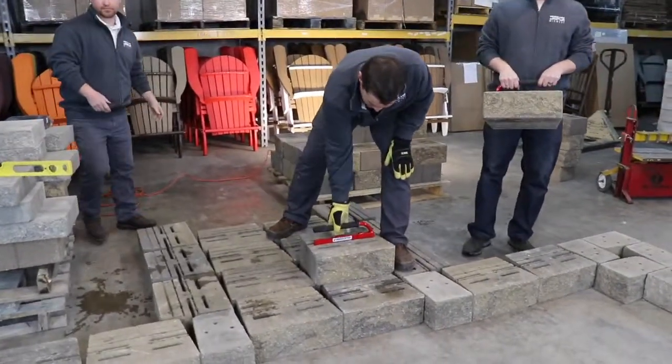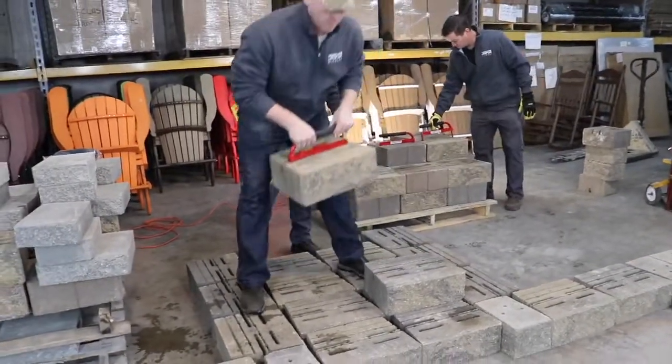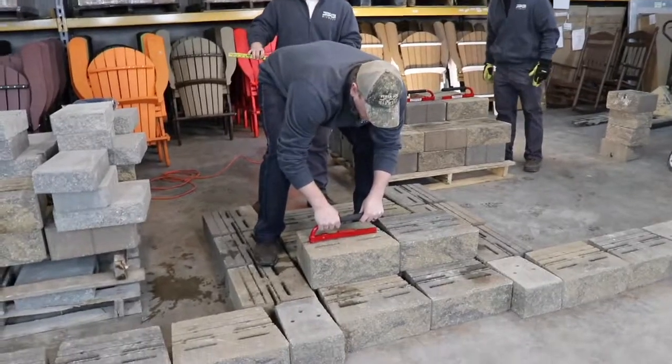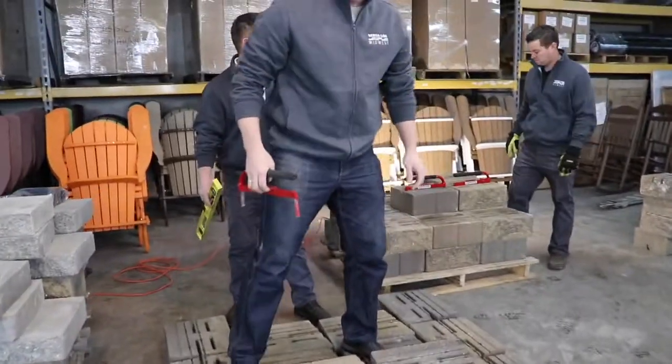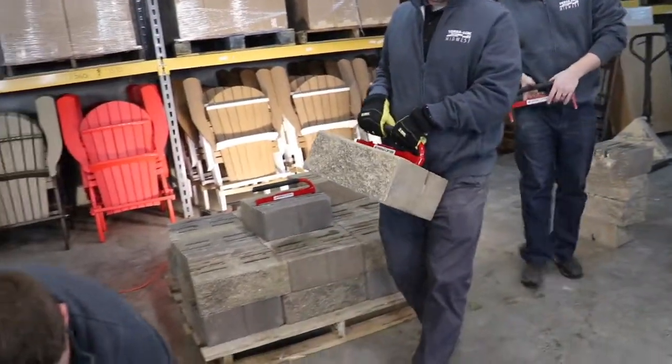So what you see, guys, happening right now is they're putting the second course for the stairs on. We got a better push. And they're using the VERSA-LOK lifter. If you wonder what's in his hand, that's a VERSA-LOK lifter, and it just makes handling these blocks that much easier and nicer.